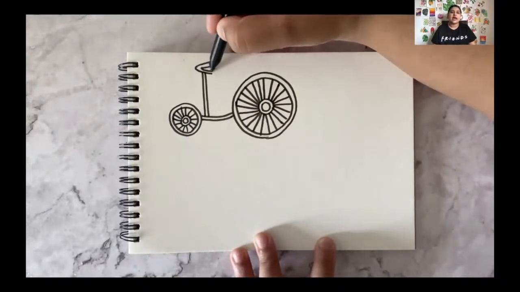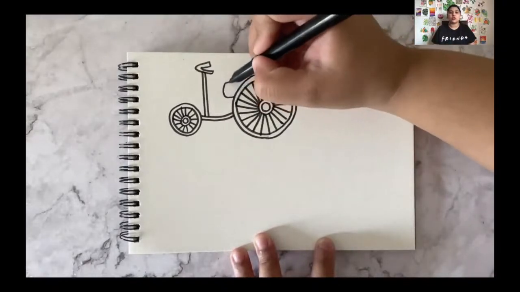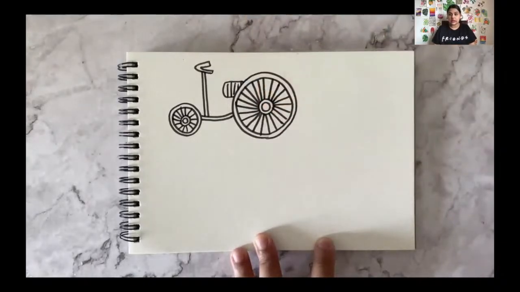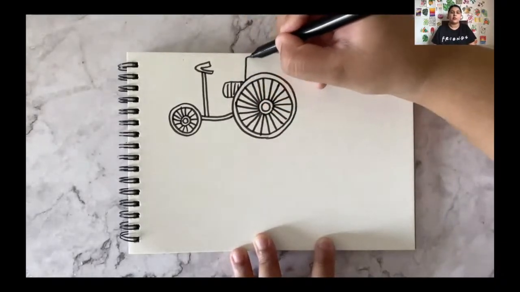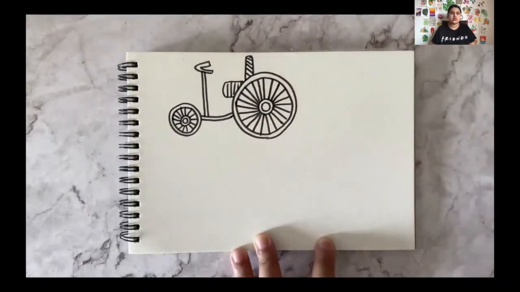Now I'm doing the movement part of it, the steering part. It's sort of like a bicycle, and here you can see I'm drawing the seat in the front and the seat at the back, creating a chair concept where the people used to sit.